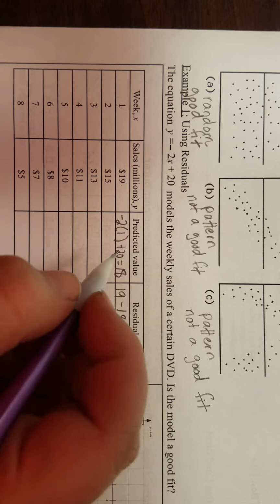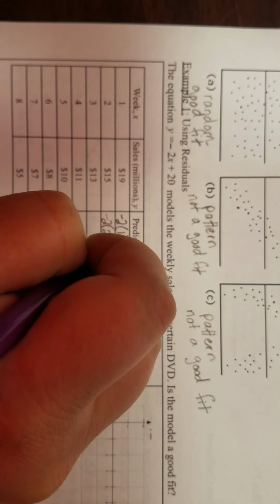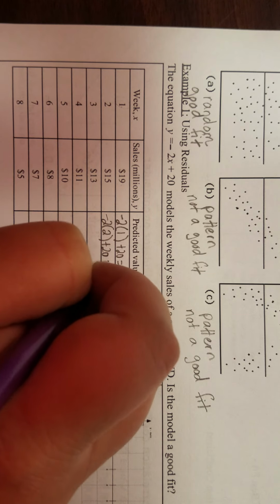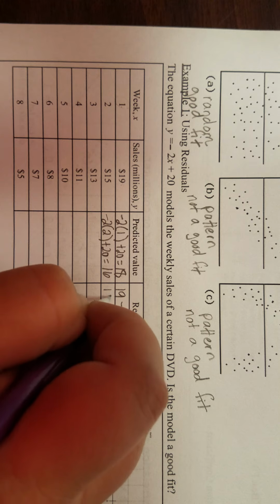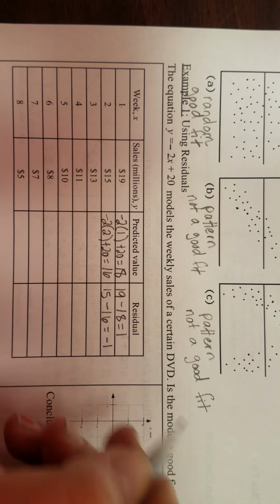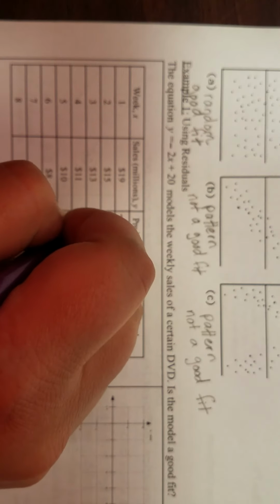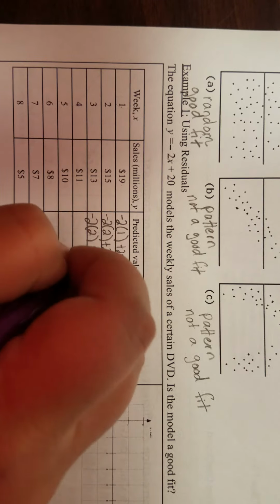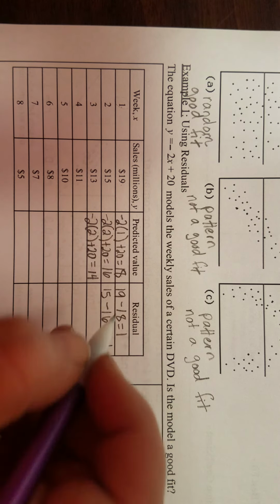Okay, let's do this for week 2. So for week 2, our predicted value is -2 times 2 plus 20, which is 16. And the residual is 15 minus 16, which is -1. Similarly, we're going to go ahead and keep doing this for all of our data points here.